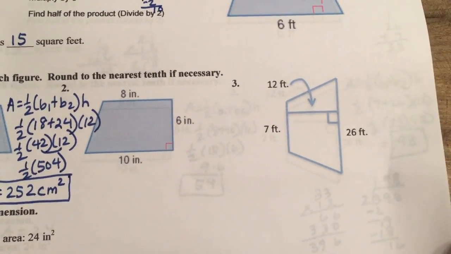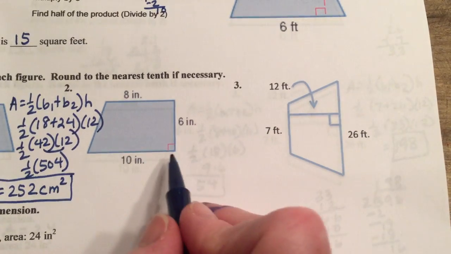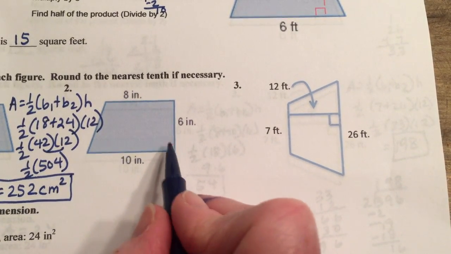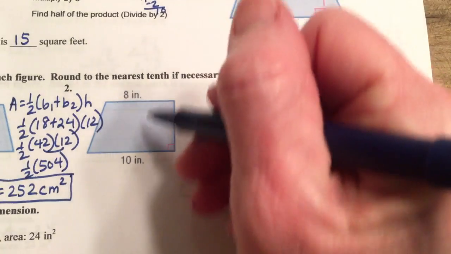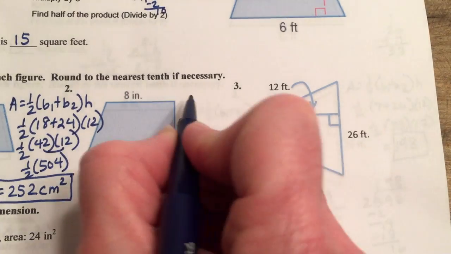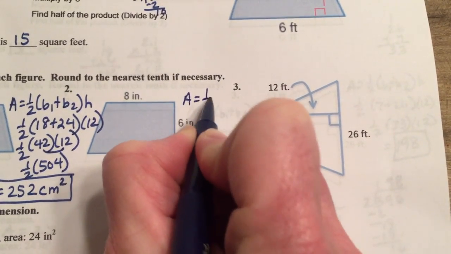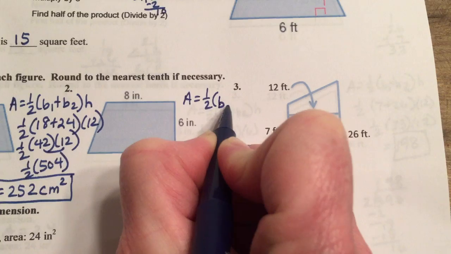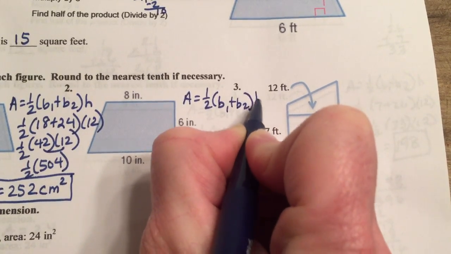In the next example, this is also a trapezoid. The right angle is in the corner here, but there's still 2 parallel sides, and these are not parallel sides, so it's a trapezoid. Same formula as before. A is equal to 1/2 base 1 plus base 2 times the height.